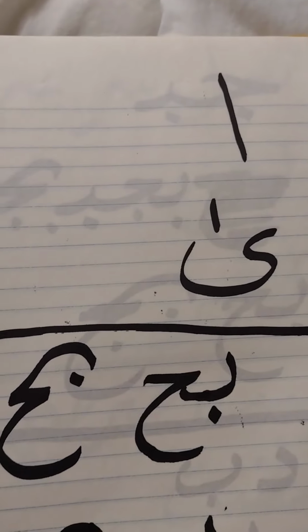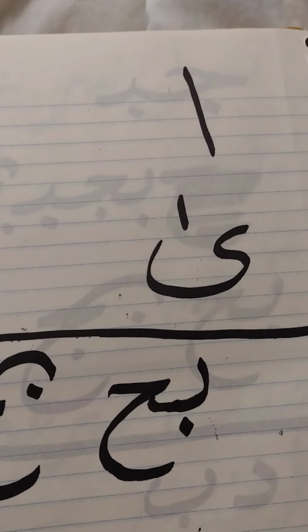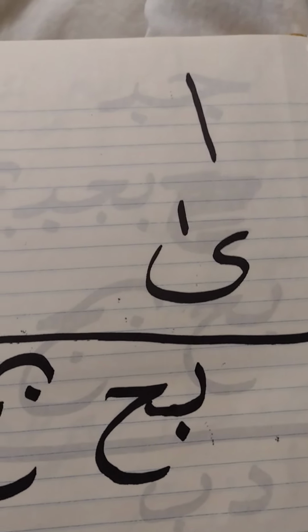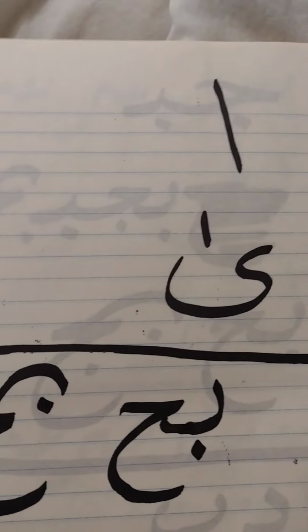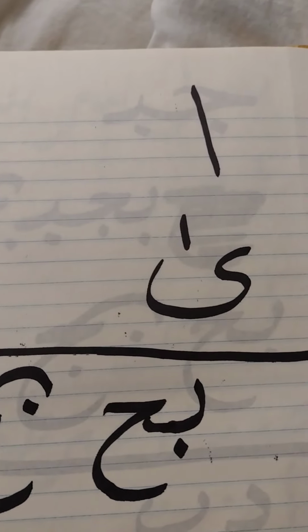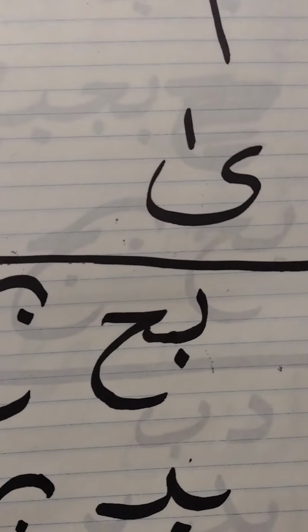But the alif also appears as what's called alif maqsura, and alif maqsura is just a small alif on top of a ya. So in that case, the ya is not pronounced as a ya; it's pronounced as an alif. So that's the only difference there.